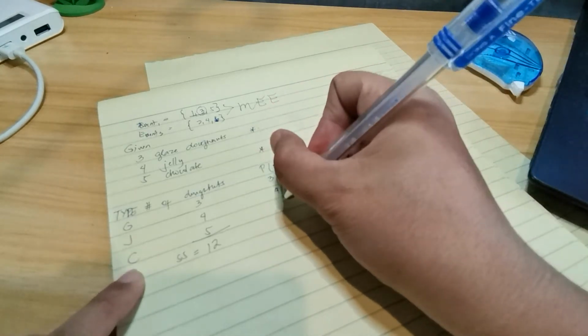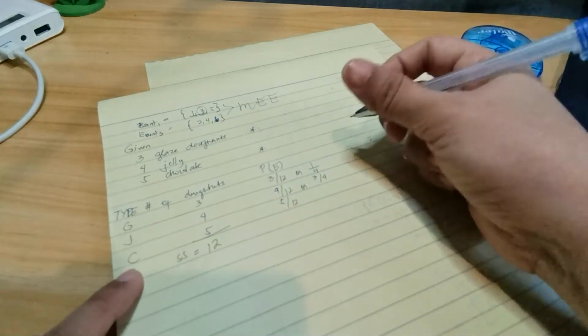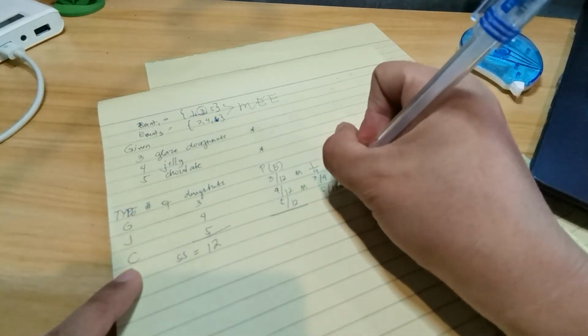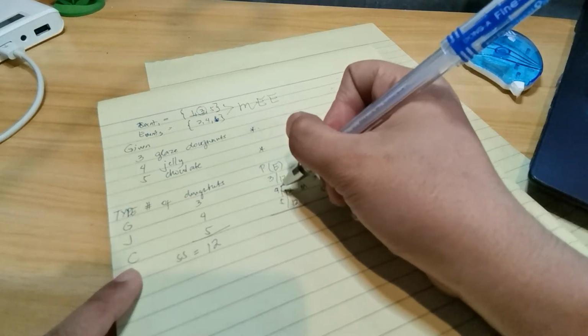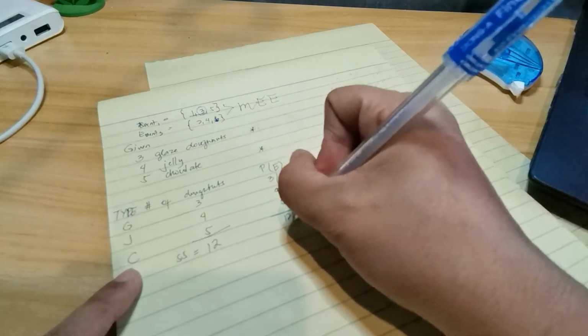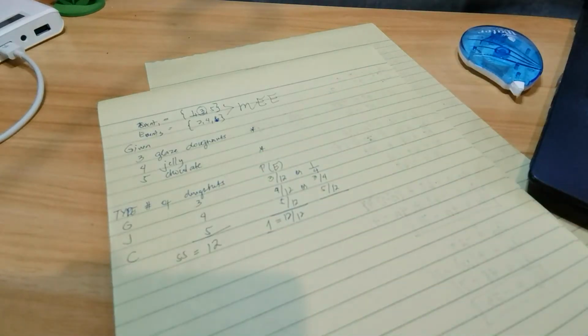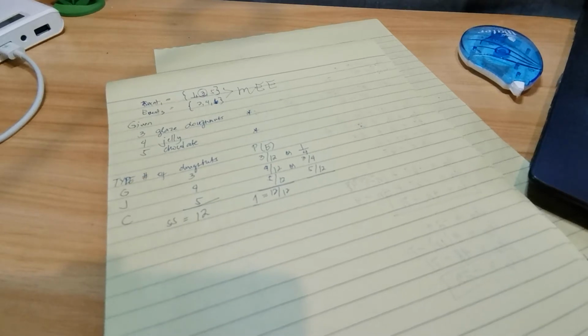And then sa chocolate ay 5 over 12. Tingnan nga natin kung this is equal to 1. So 3 plus 4 is 7 plus 5 is 12 over 12. Or that is equal to 1.